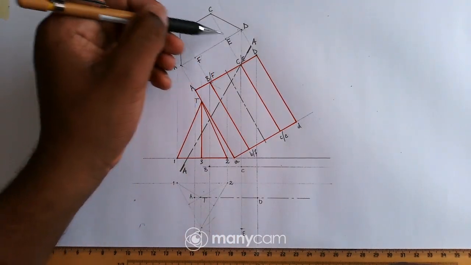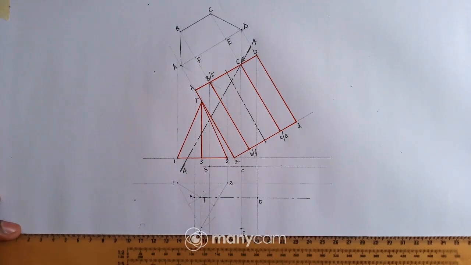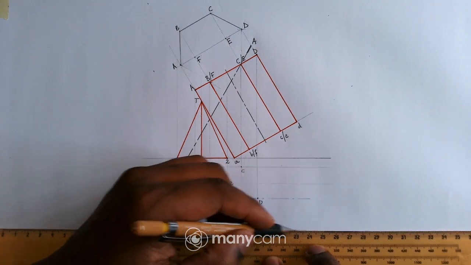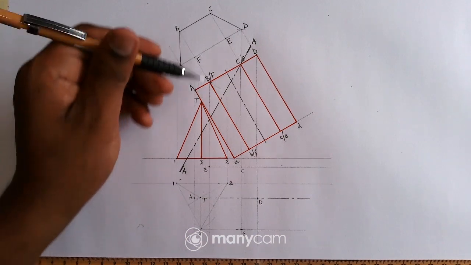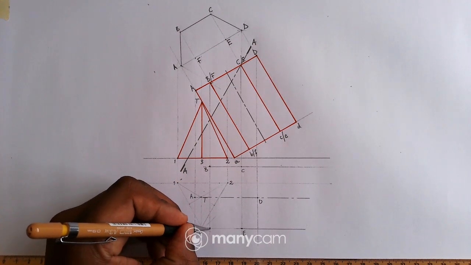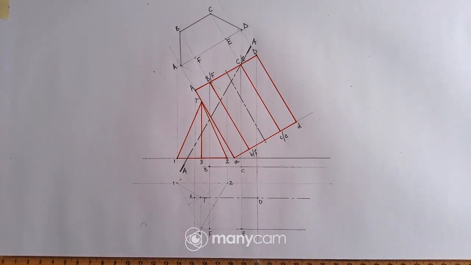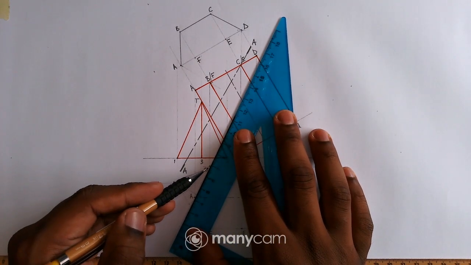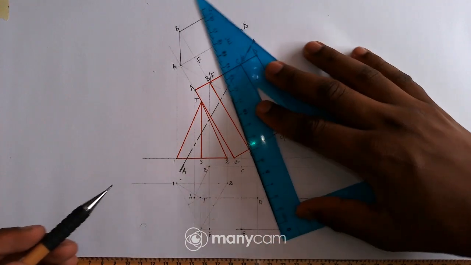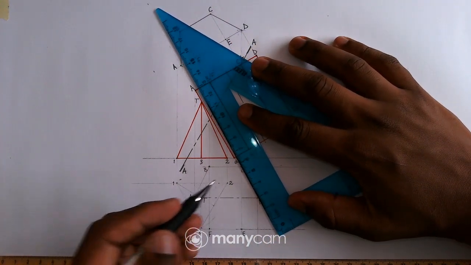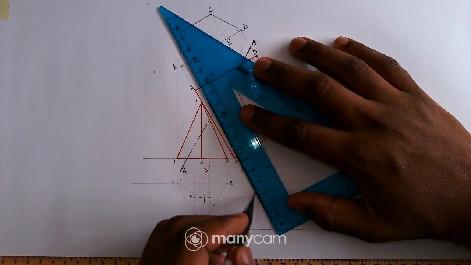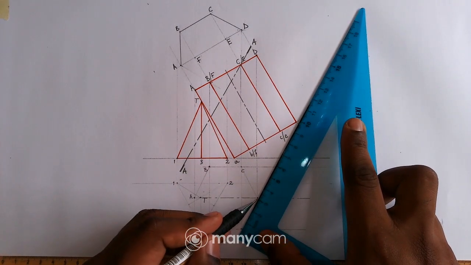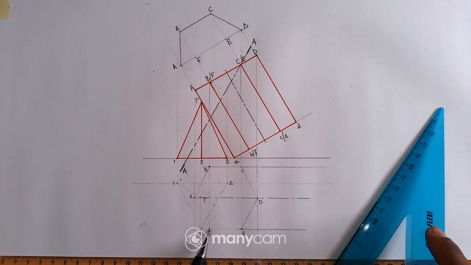Okay, after E we have F. So E and F, they're on the same line. So I'll just have a line there. Where is F? F is right there. So this is F, right? So I can just connect those points. Obviously, it must form a hexagonal shape. So from C to D, then from D to E, F back to A.